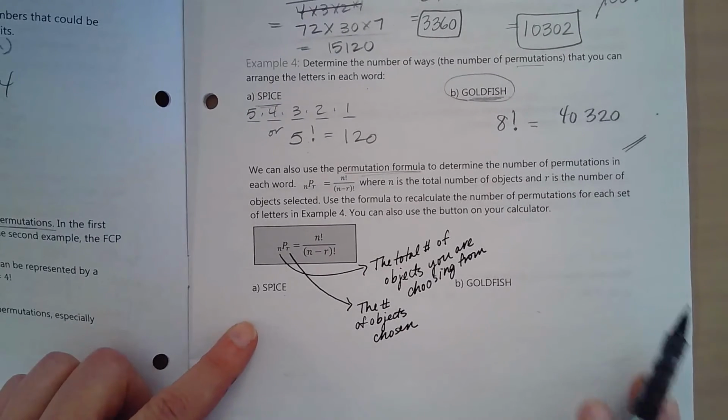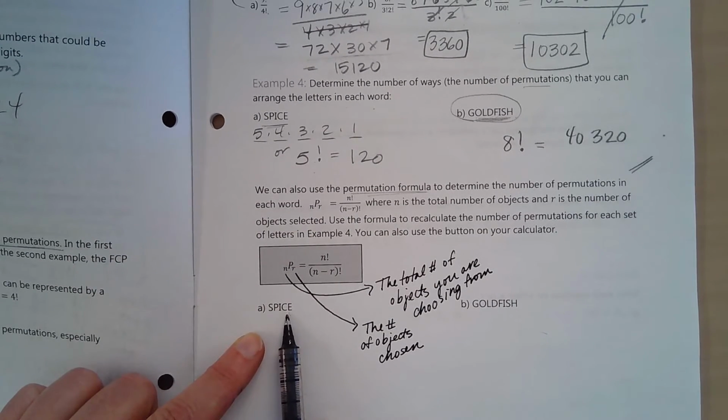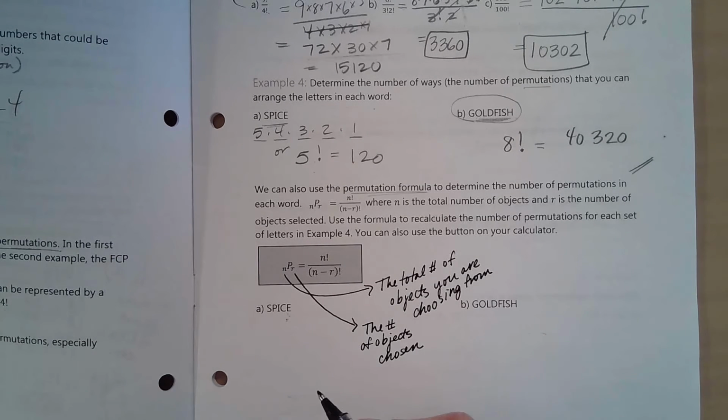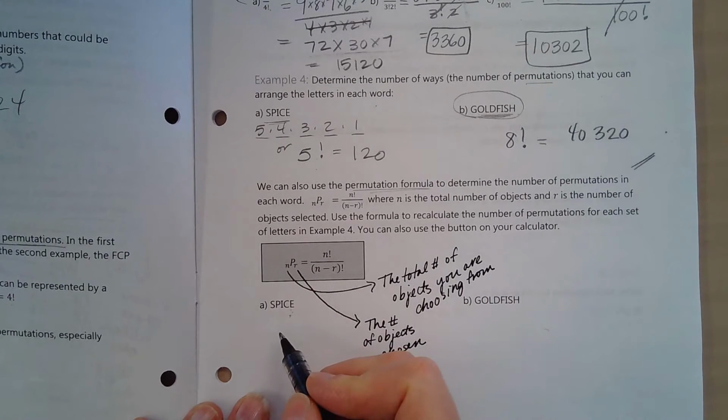So for simple permutations, again, the instructions were how many ways can I jumble up the letters of the word spice if I use all the letters and jumble them up? Does anyone ever look at those little jumbles in the paper? Has anyone ever seen those? They have a little jumble every day, and they take 4 words and jumble the letters. You know what I mean, right?